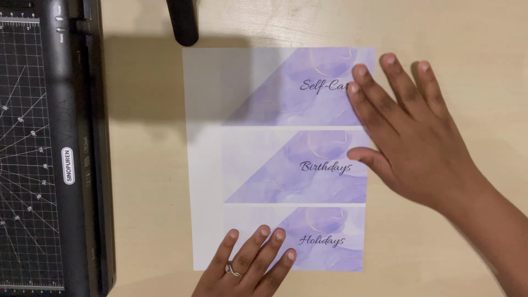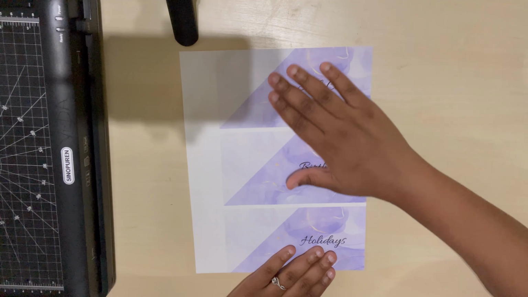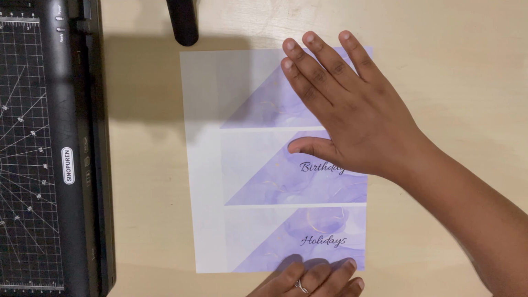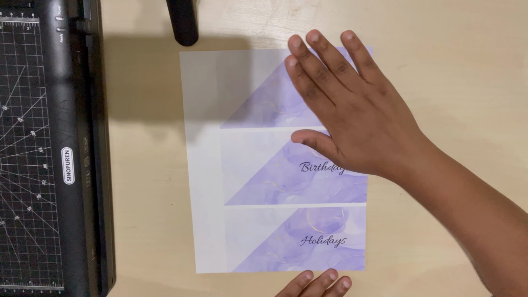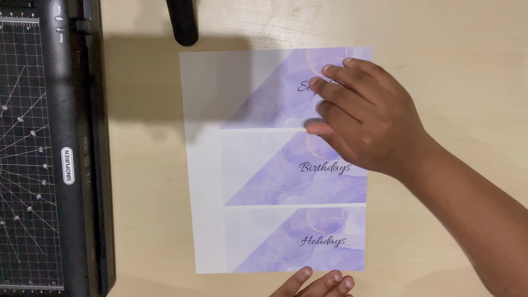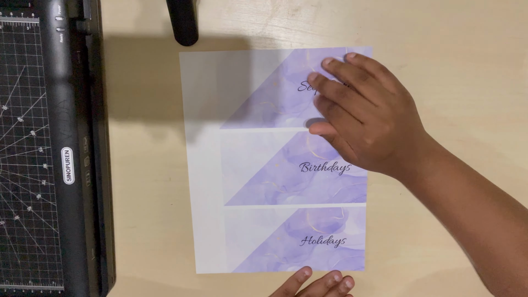I am actually going to show you guys how I made my cash envelopes. I did a screen record of how I made these, and so I'll show you guys that first so that you can see how I made the templates, and then we'll get into how to actually make them into the envelopes.